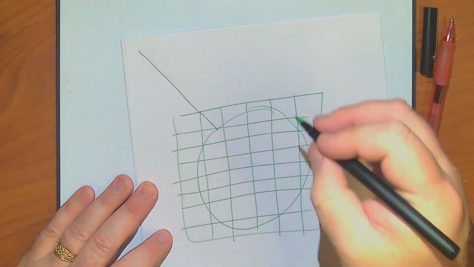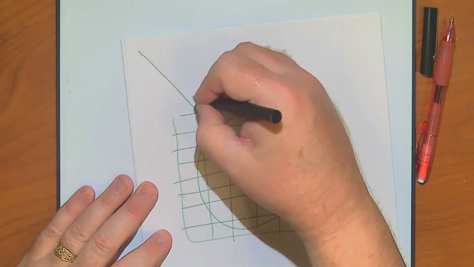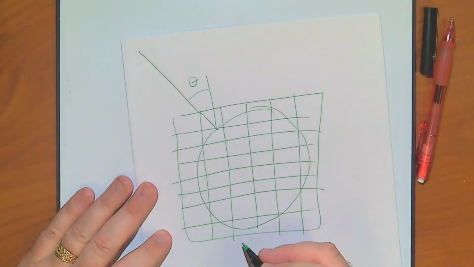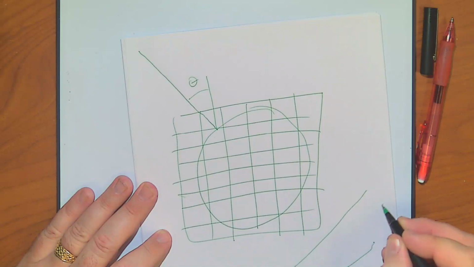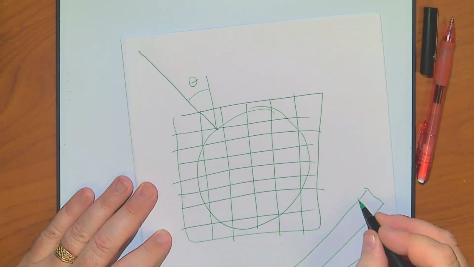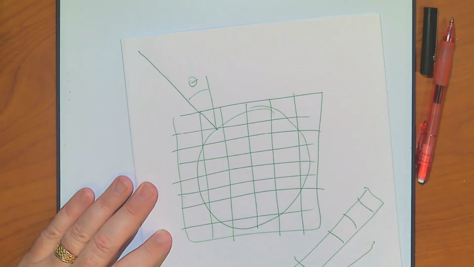we'll do it at an angle coming in. There's our theta. There's our camera. There's our theta again.